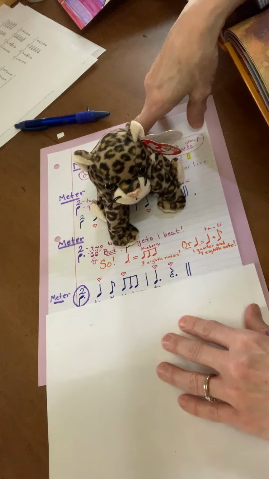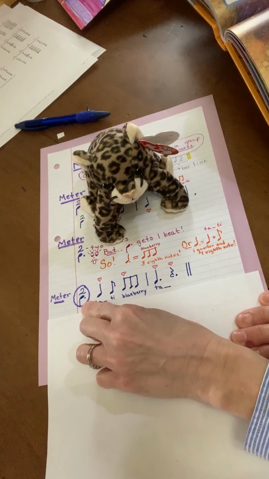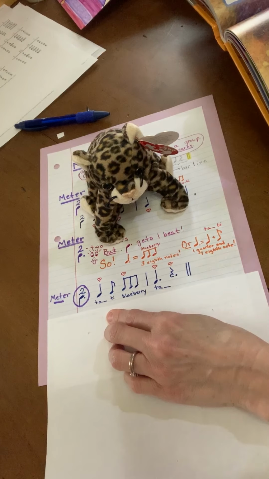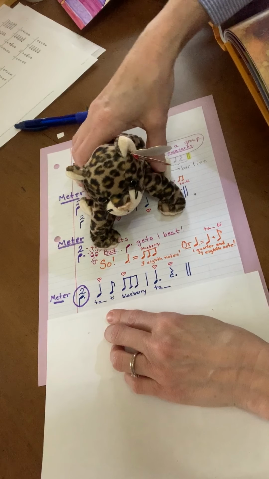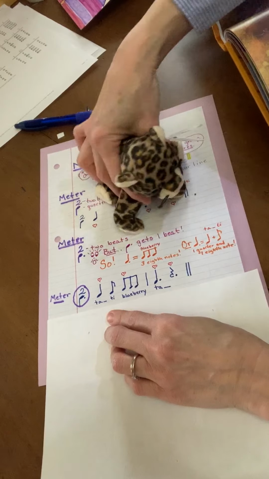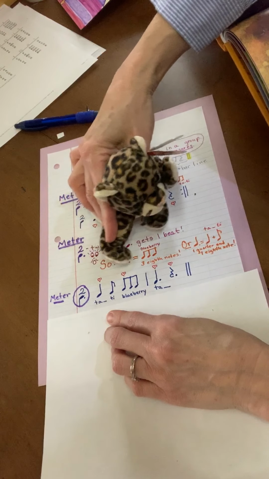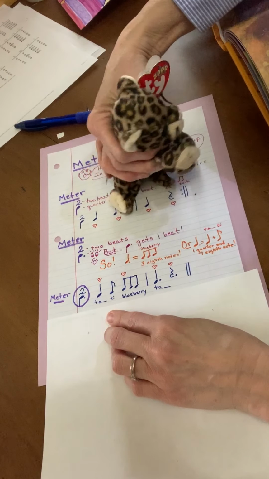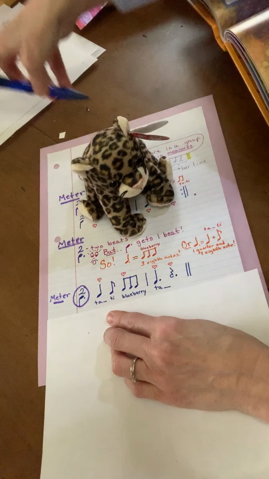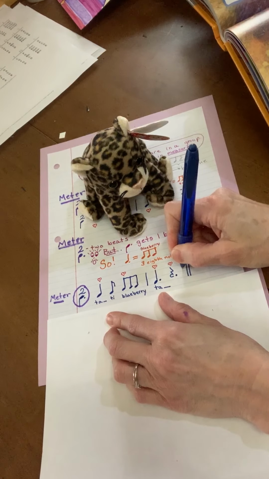Meter tells us how many beats are in a measure and what kind of note gets a beat. So this is 2 over a quarter note. I'm ready to read it. I can read upside down. You can. Oh, yes. Ta-ti, blueberry, ta. You forgot the repeat sign. Oh, I did, didn't I? Well, I got my pen here.